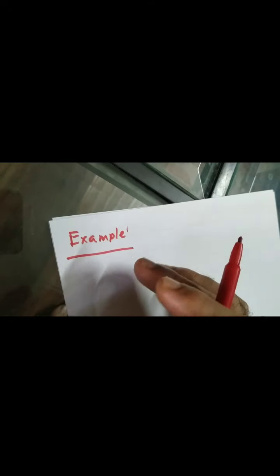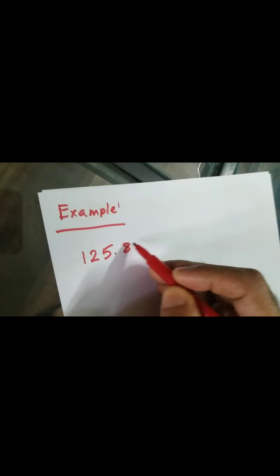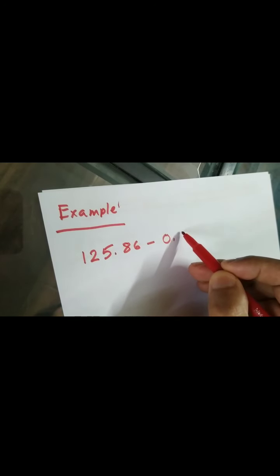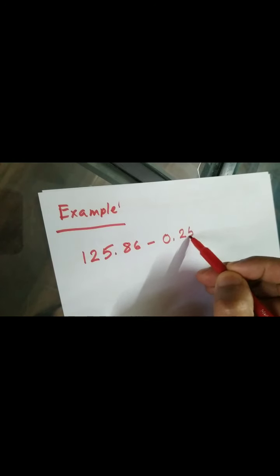Example. Now in the previous examples, the numbers were roughly of the same size. Now let's take two numbers which are quite far apart. One is quite big, another is quite small. So suppose I'm taking 125.86 and I have to subtract 0.25.